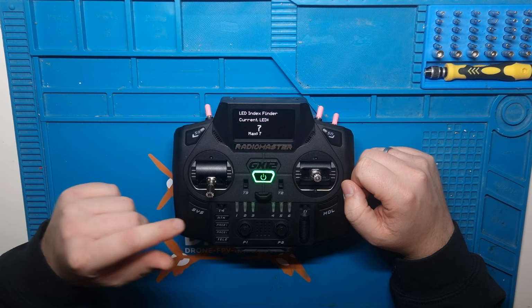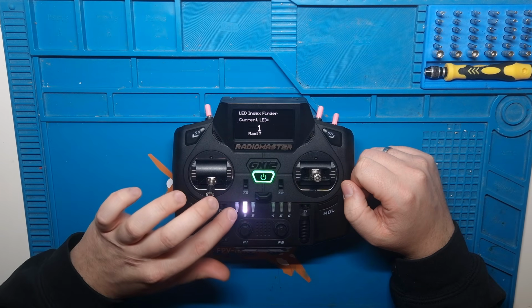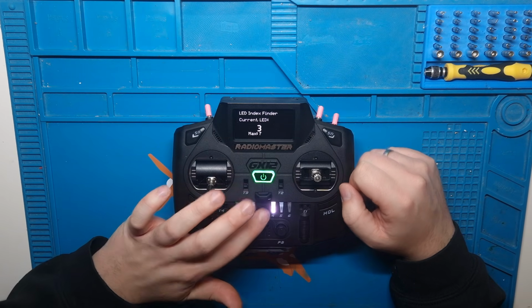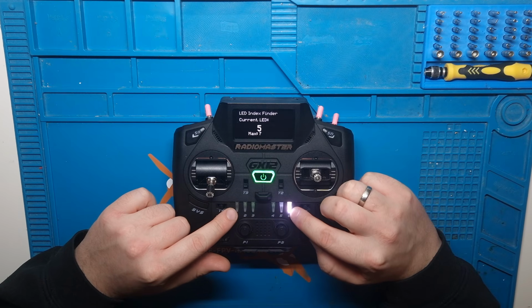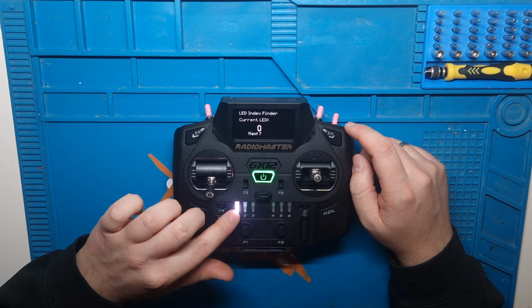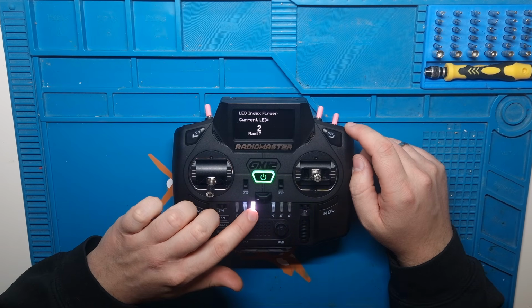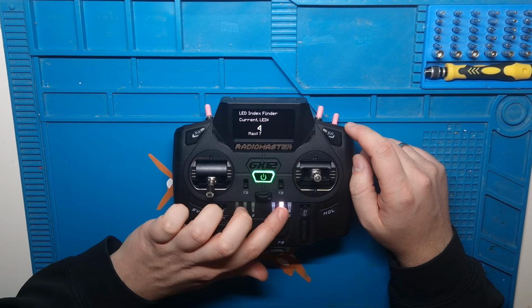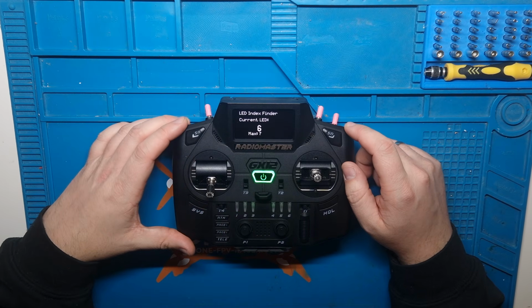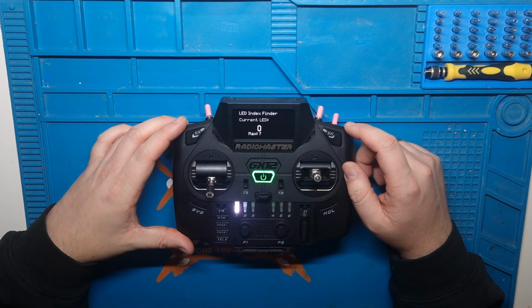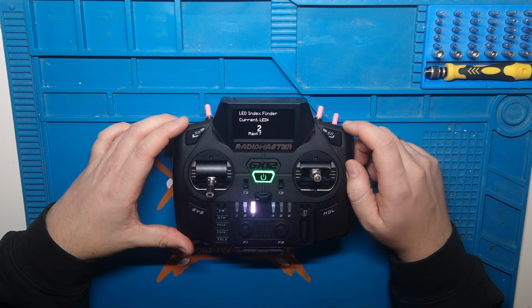Note that the starting number is the one where you want the effect to begin, and the ending number is where it will stop. So for me it would be 0, 1, 2, 3, 4 and 5. So from 0 to 5. Once we know these two numbers, let's go back to the computer.